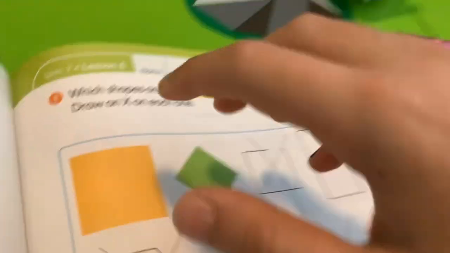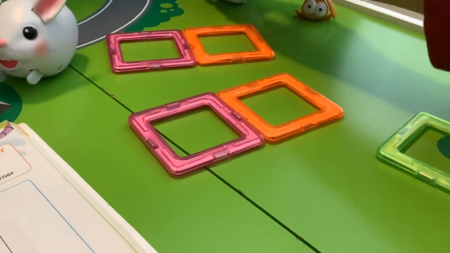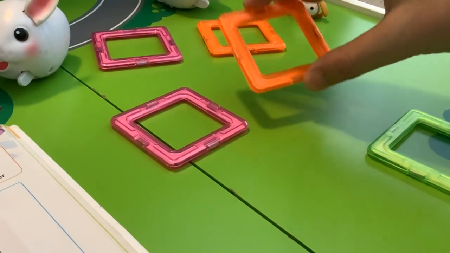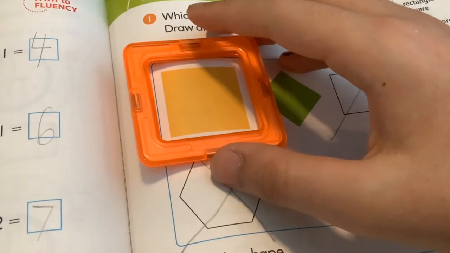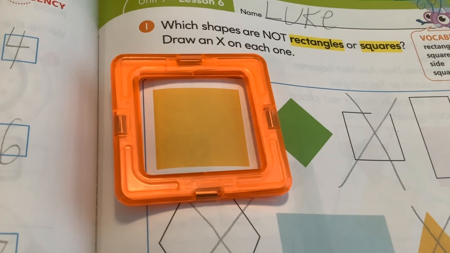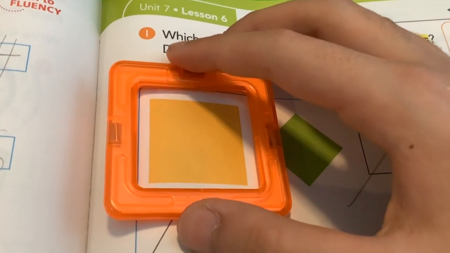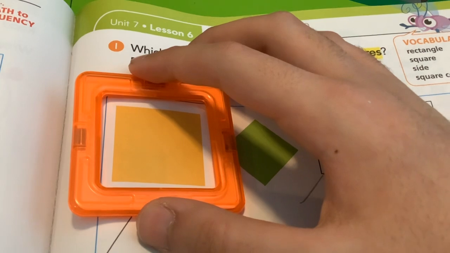Well, to figure out what that shape is, we could simply detach one of the rectangles and see if it's a square or not a square. Oh, wait a second. This does appear to be a square because it has 4 sides the same length and 4 points the same measure too. So yes, this is a square. And all squares are rectangles, but not all rectangles are squares.